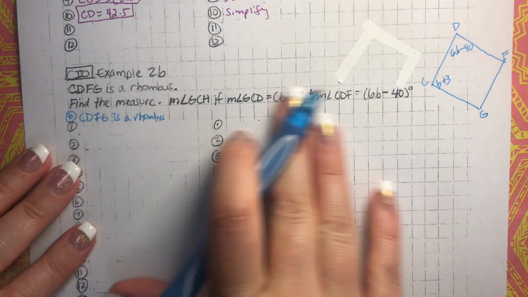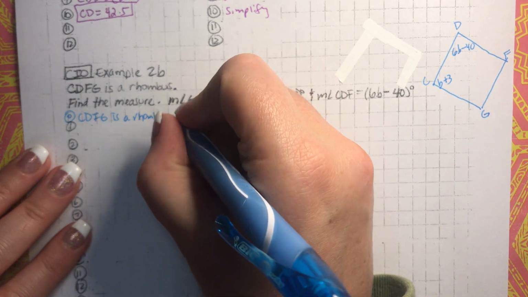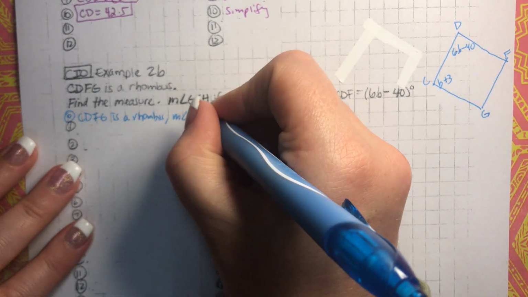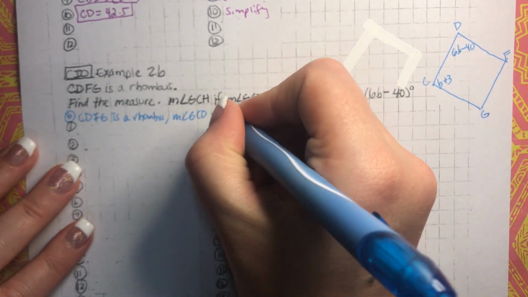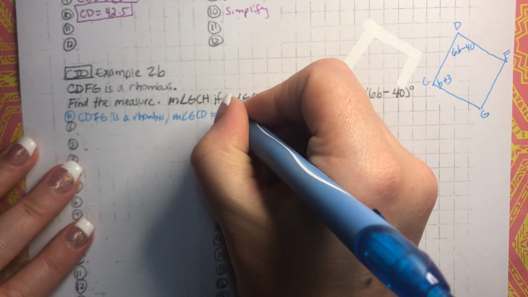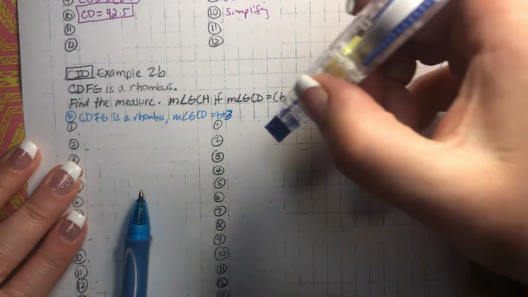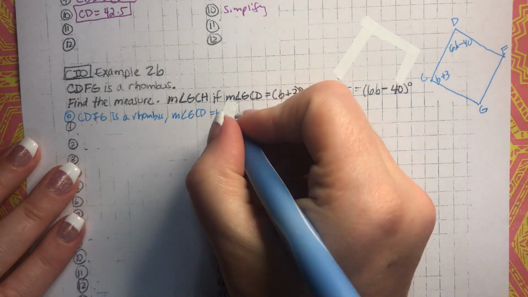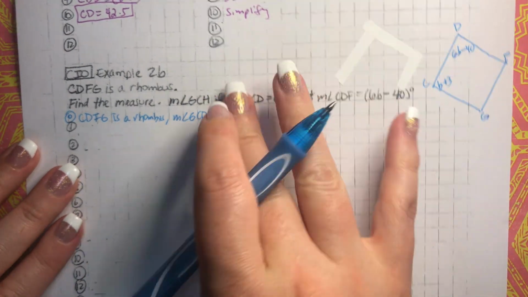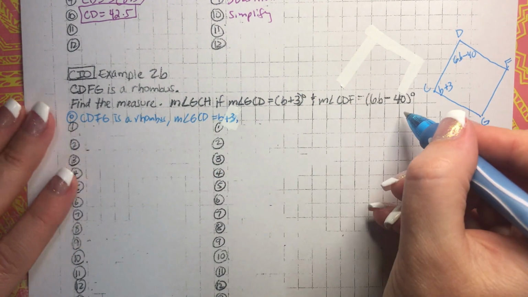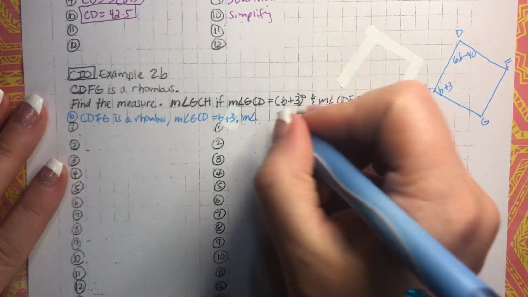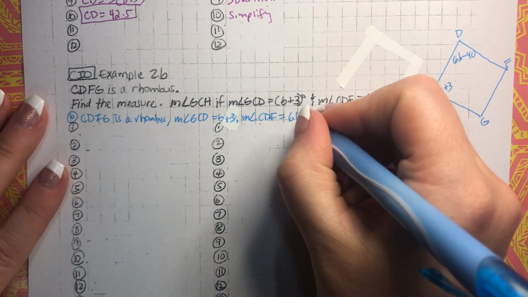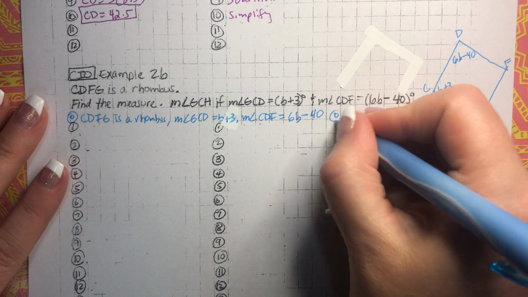Okay, and then what else? We have all this given information. I'm going to say the measure of angle GCD is equal to B plus 3. Then we have the measure of angle CDF is equal to 6B minus 40. And all of that is given.